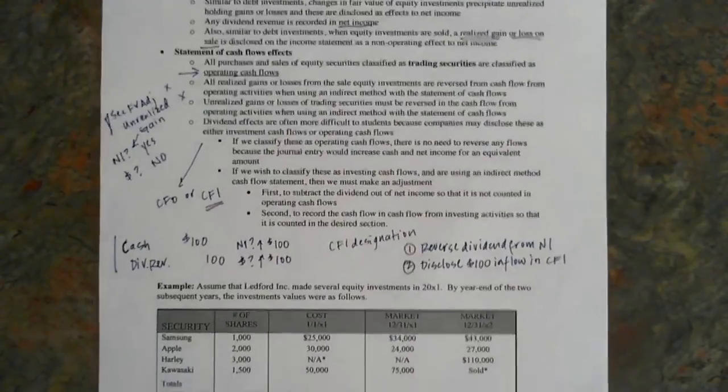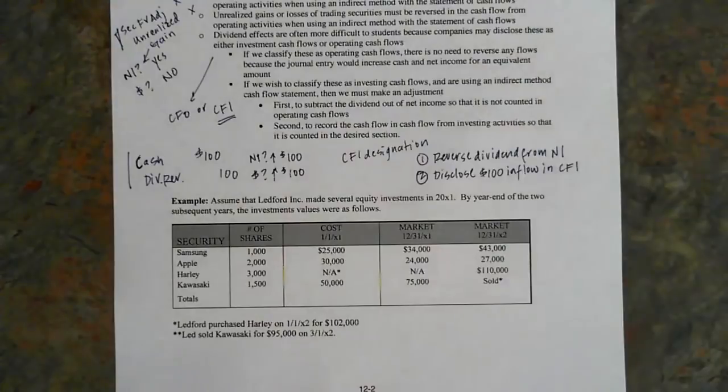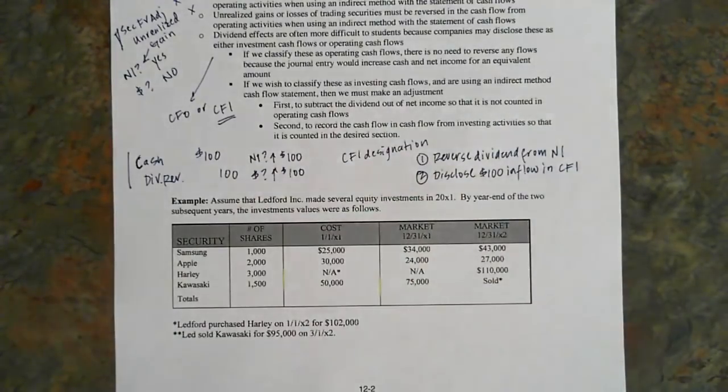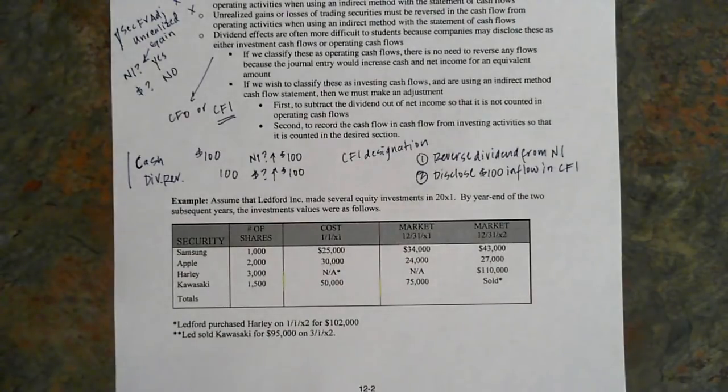Let's now look at an example where we have multiple securities in a portfolio. We're always going to be looking at portfolios of securities when it comes to equity, simply because, again, no company is typically going to own just one class of securities, one company. They're going to diversify their risks, own a different amount of securities from different industries, and get that risk diversification going on. So looking at this is typically some of the information I'll disclose to you.